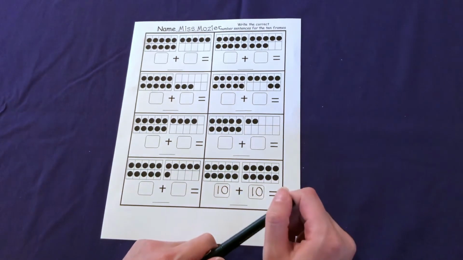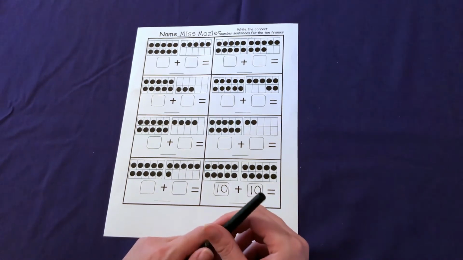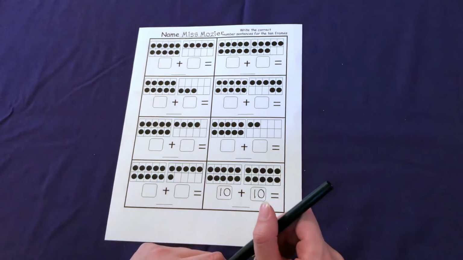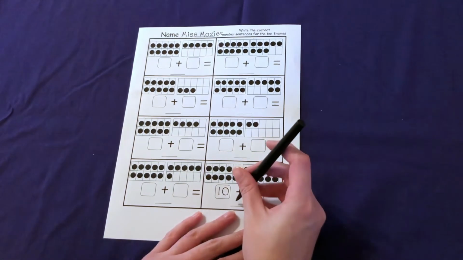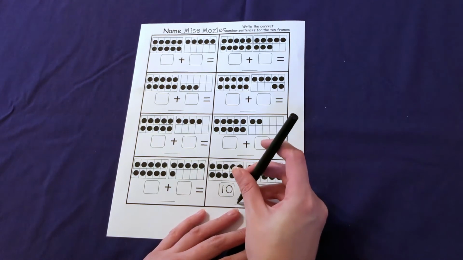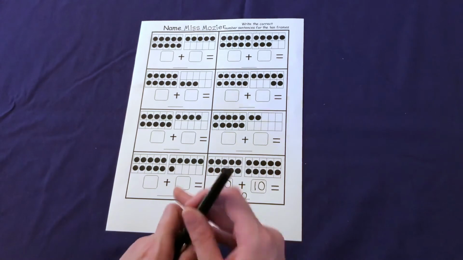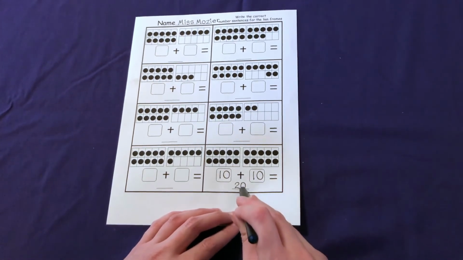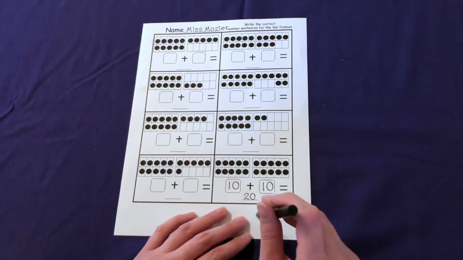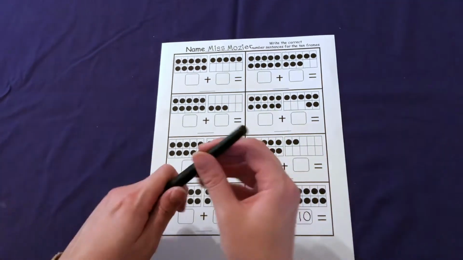We know that the biggest teen number is 19, which is 10 plus 9. So 10 plus 10 is 1 more than 10 plus 9. 1 more than 19 is 20. Some of you might have known that, some of you might not have known that. If you didn't know that, that's okay. That's why we're doing it together. To write 20, you'll write a 2 and then a 0. Okay, so that one was a little tricky. Sorry about that. Let's do one normal one together, just to be sure.